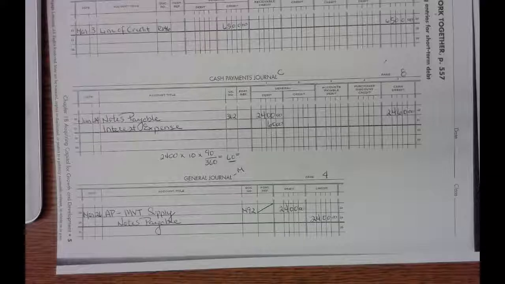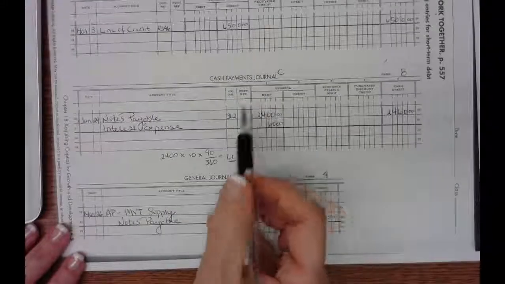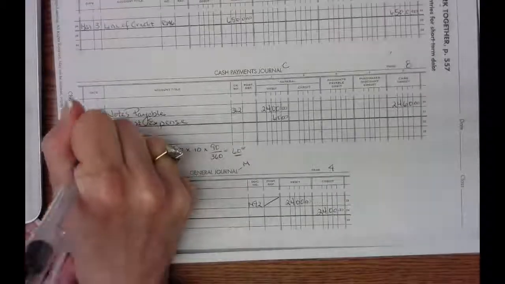The last one, we paid cash for the monthly payment on its line of credit. The principal was $1,500 plus interest of $64.20. Again, it's a check, we're paying money back.